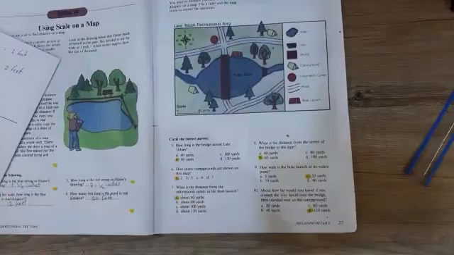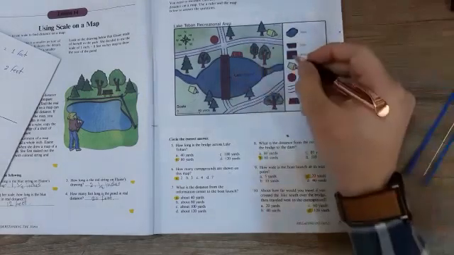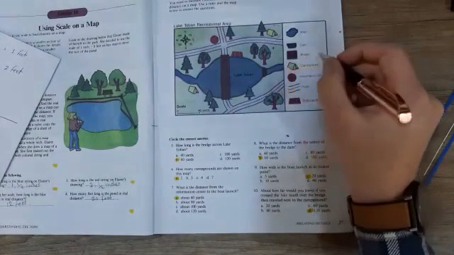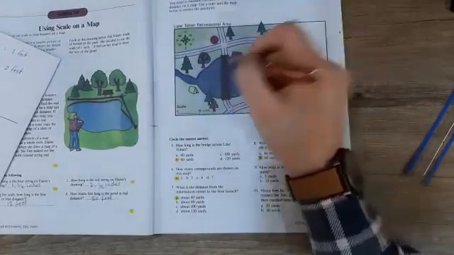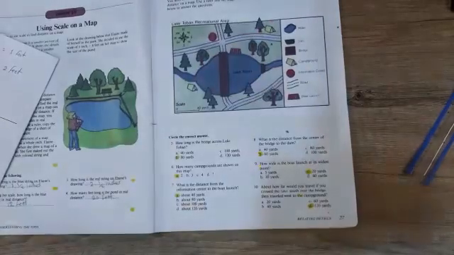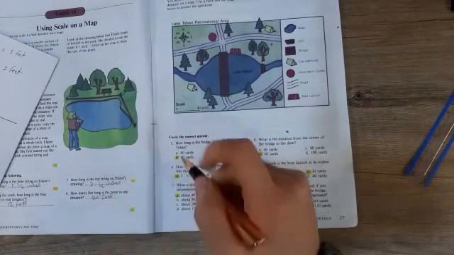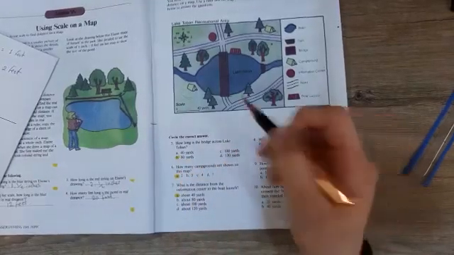Number 6. Question number 6 says, how many campgrounds are shown on this map? Here is the symbol. As I said, you have to look at the key and then look at the picture. How many campgrounds do I have in the picture? So number 6 is A, 2.